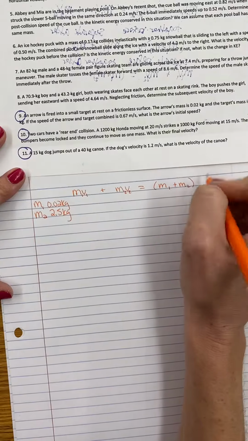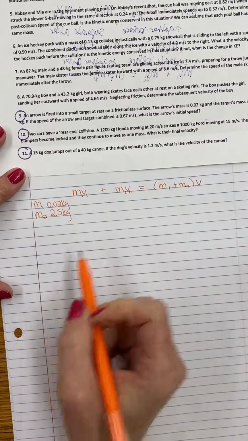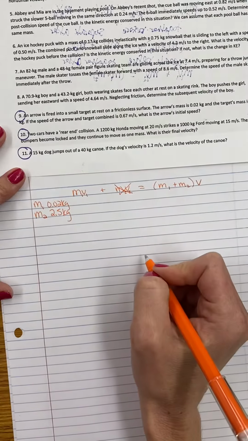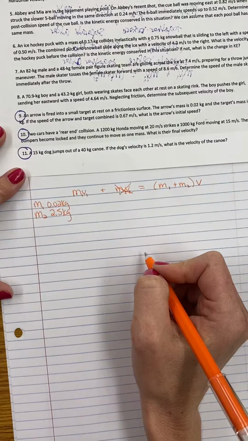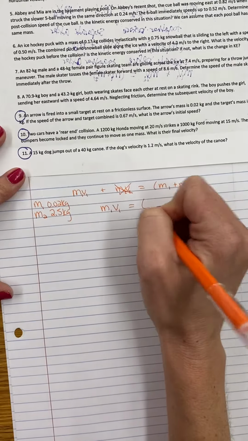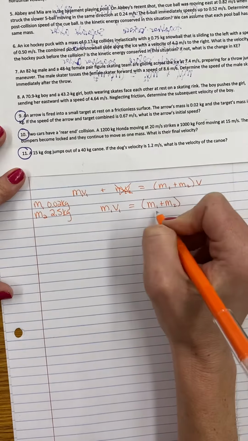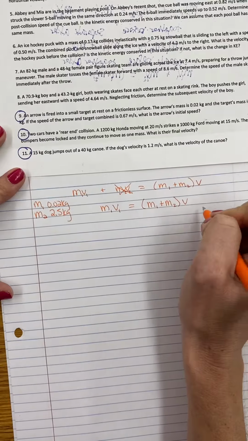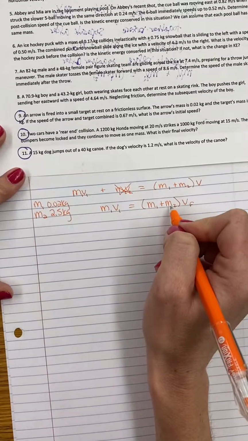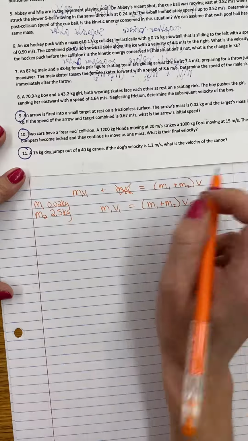And then they are together after the collision. So the arrow becomes embedded in the target, and they are moving together as one after the collision. So I have no initial velocity of the target, so I can cancel that part out of my equation, leaving me with the arrow's mass and velocity is equal to the sum of the arrow and the target times the velocity that they are moving together after the collision. So my mass is increasing, so my velocity should be going down because of conservation of momentum.